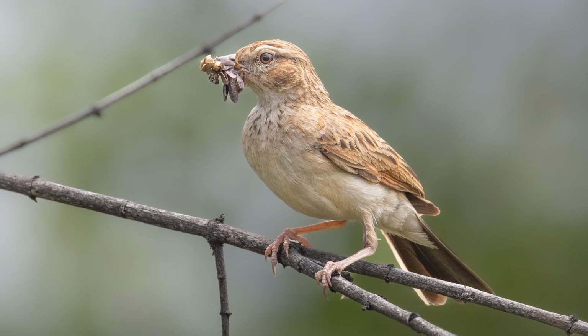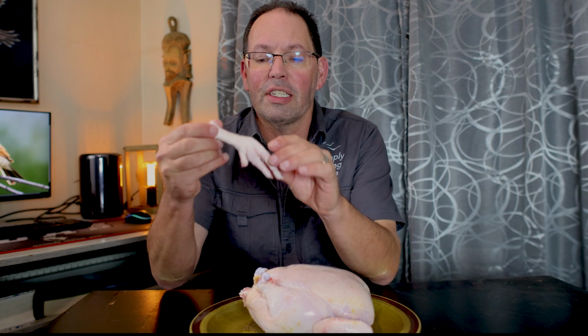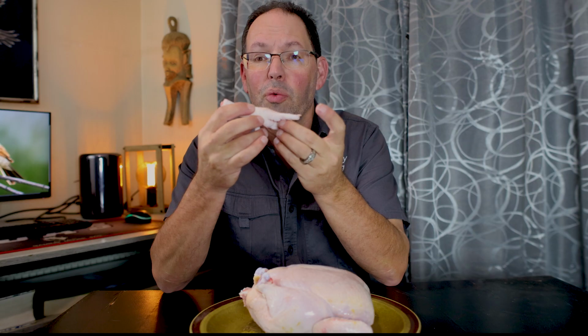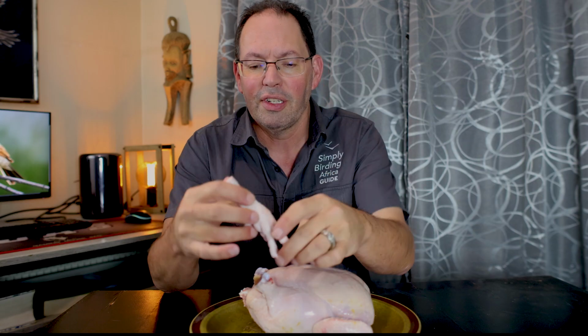So let's have a look at our fawn-coloured lark that started the discussion when I said, why are the bird's knees bending the wrong way around? And in actual fact, they're not. So this is predominantly what you see sticking out from under the belly feathers of a bird. And there's a little bit of tarsus going above here. But effectively, this is what most birders call the foot.